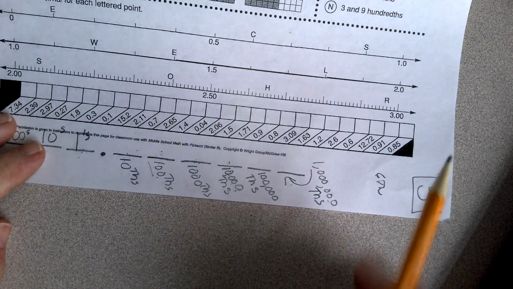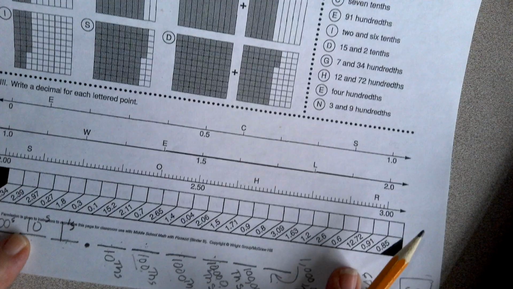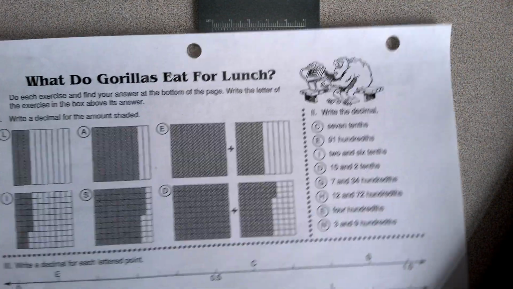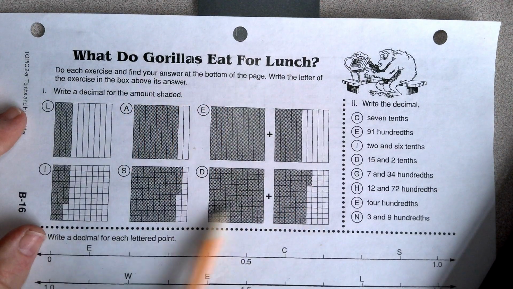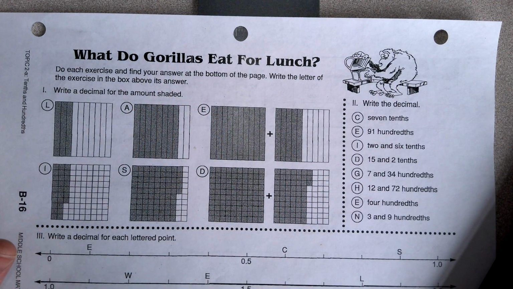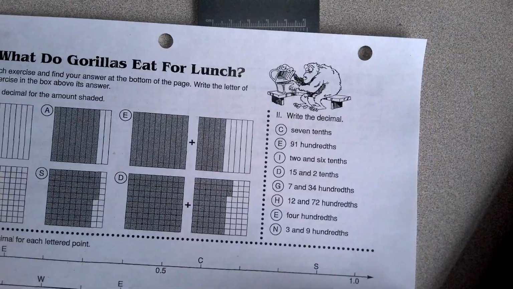But right now, what we're going to look at is some of these. All right, so we're going to be naming some of these together. So we'll do 2 of them, and then you can do the rest of them. So let's look at this letter L.